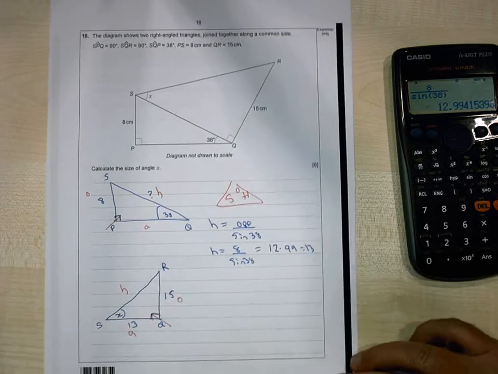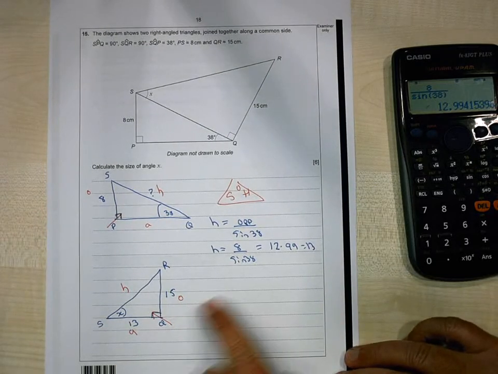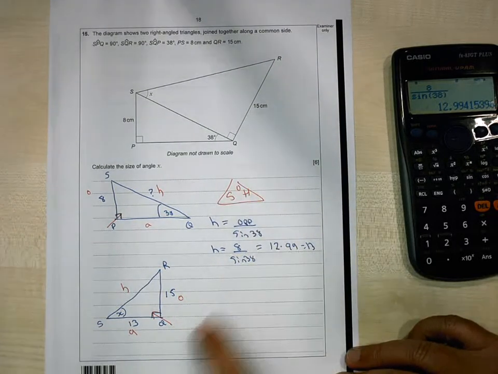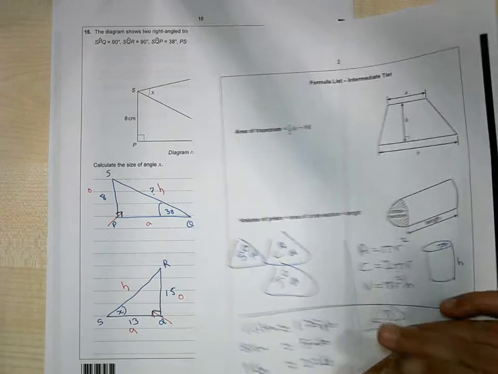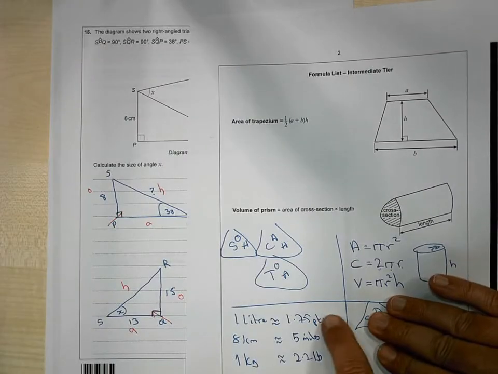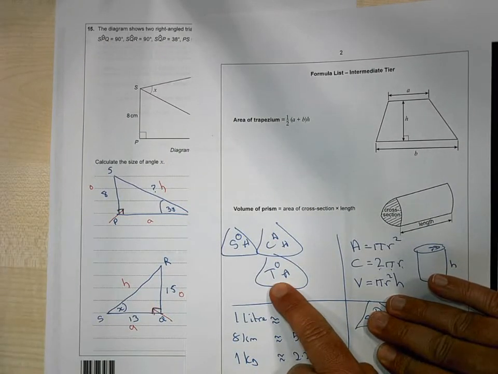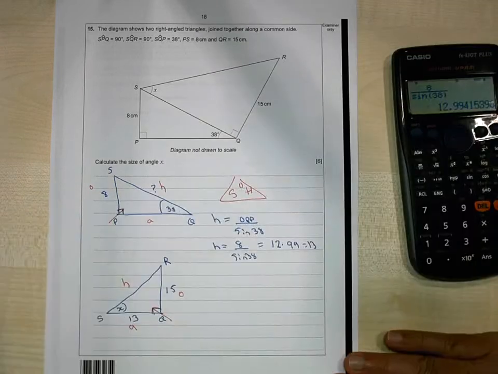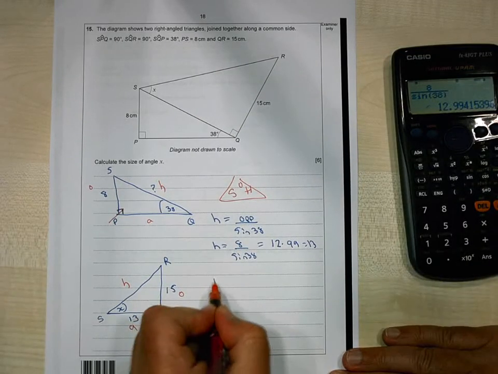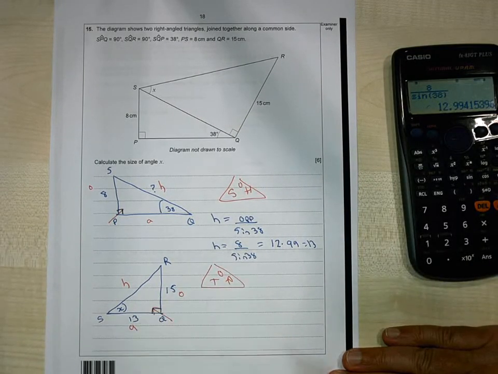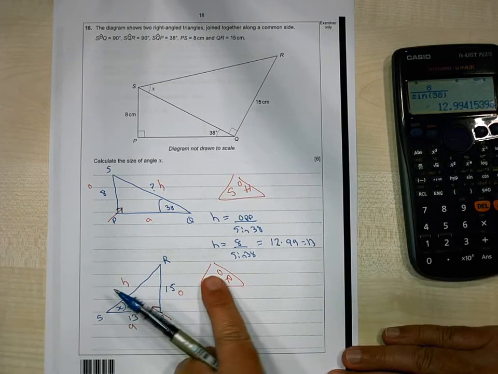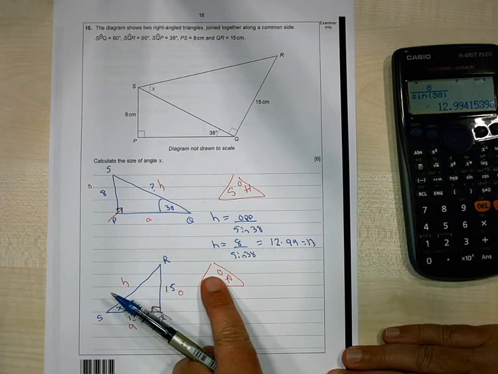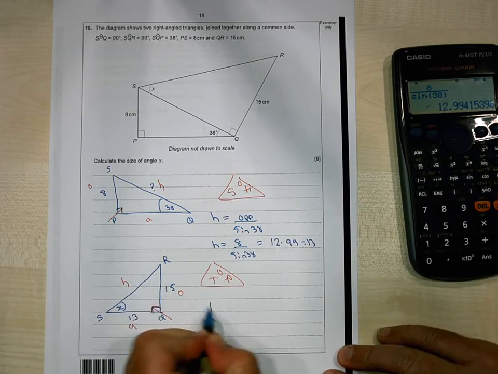Now, when I'm trying to find an angle, whichever one of the ratios I'm going to choose has to have both of those in. So it has to have the opposite and the adjacent in it. The one with opposite and adjacent is tan. So this time it's TOA. When we're trying to find the angle, that's what we cover up, the tan bit. So it's opposite over adjacent.